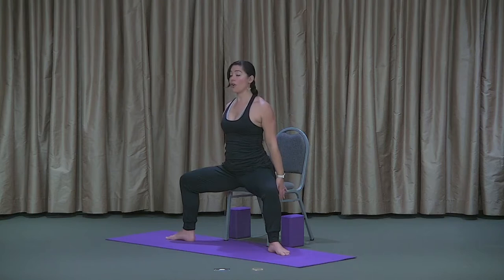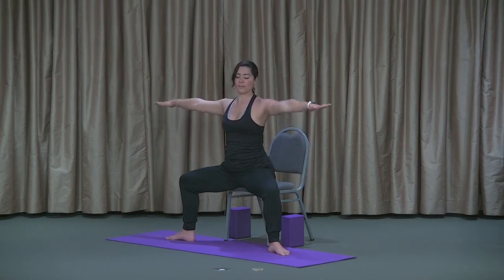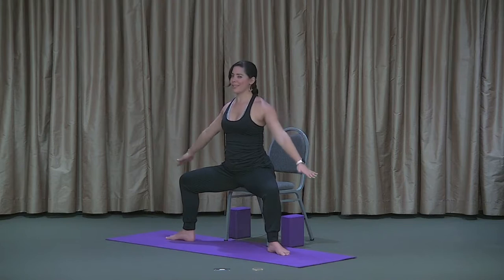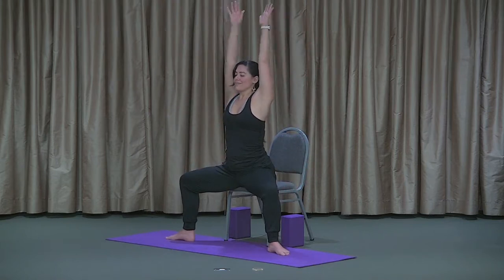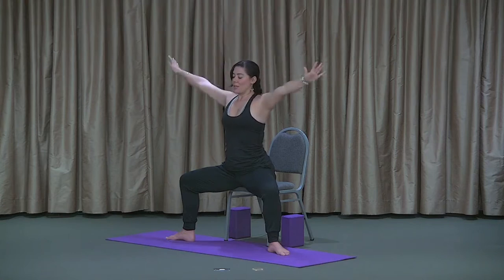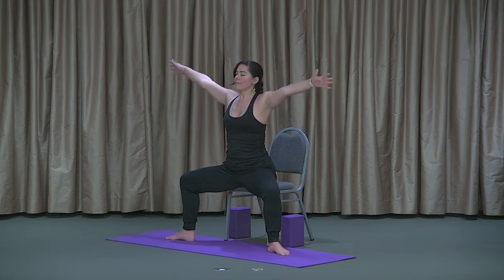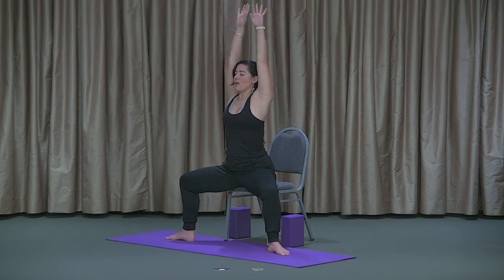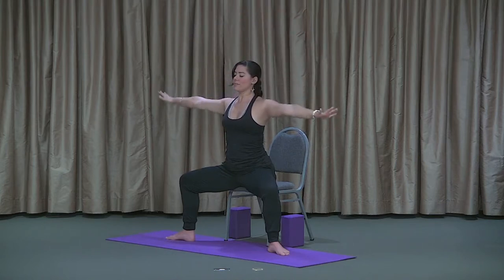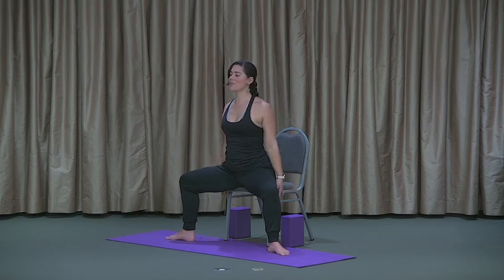With that coming all the way up, that can put a little bit of strain if you have rotator cuff issues, or you might not even be able to lift the arms higher than shoulder height. So work with what you got, y'all. Still getting benefit here. Trying to lift up tall. One more time.